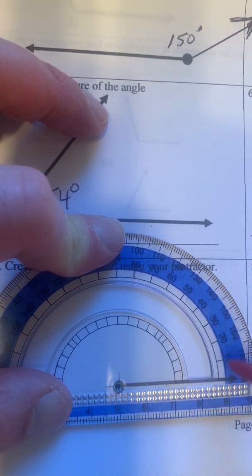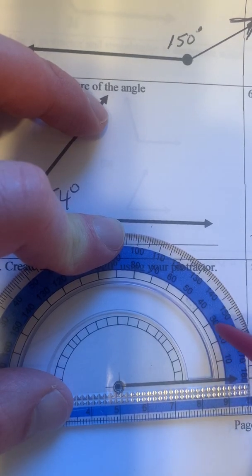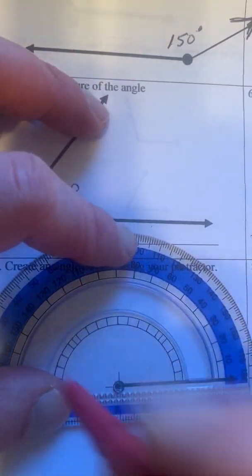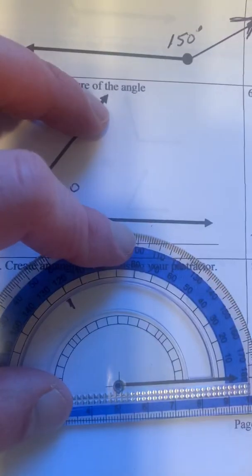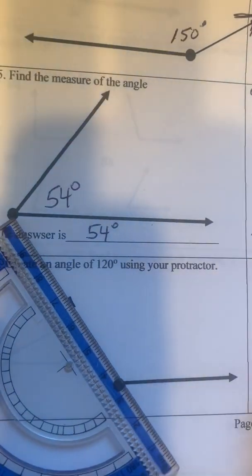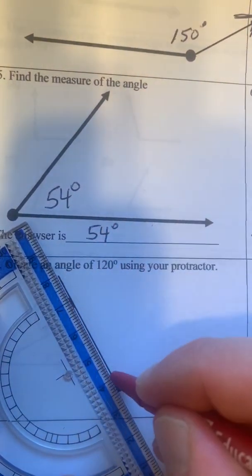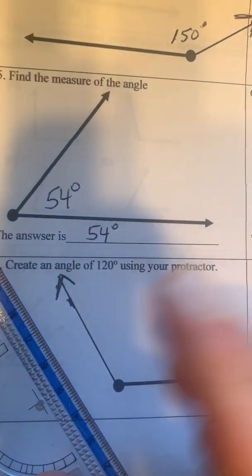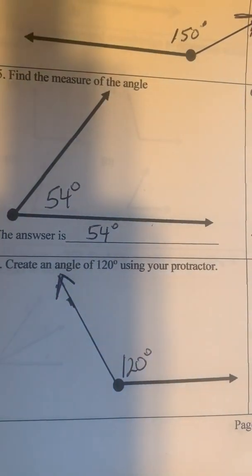Now we've got to look for 120. So you're starting at 0. Since we're going to 120, I'll count by 20s here. 20, 40, 60, 80. Here's 100. 120 is about right here. Very convenient. So I'll just mark where it lines up with 120. And then we're going to draw a ray. Okay, and this is 120 right here. Okay, last one.